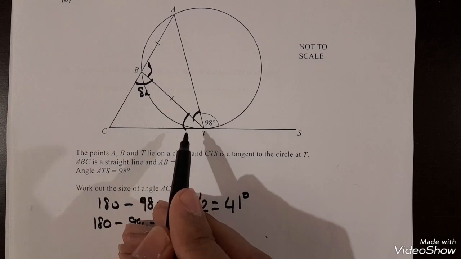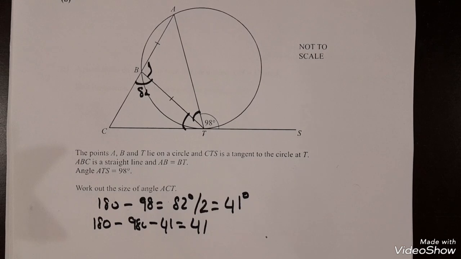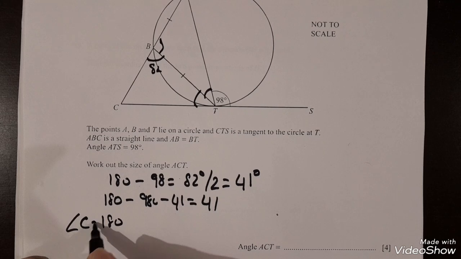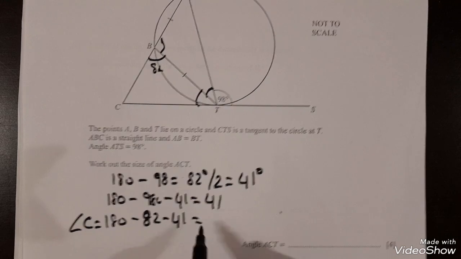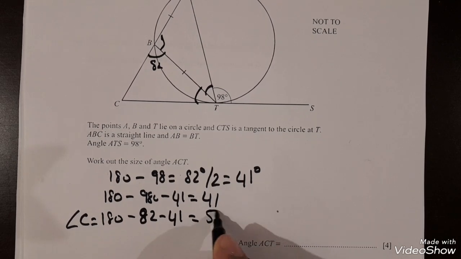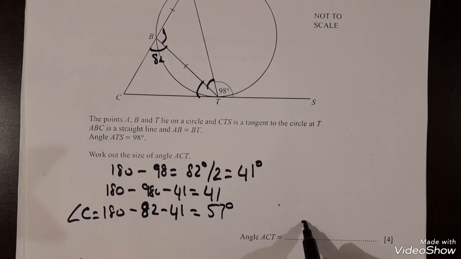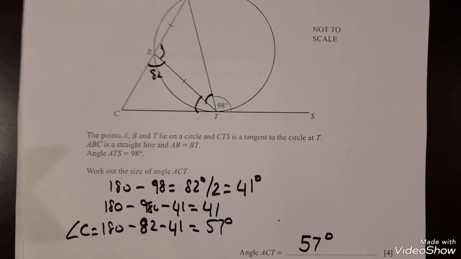So 82 and 41, then we subtract these two from 180. Angle C is equal to 180 minus 82 minus 41, which will be 57 degrees. So the angle ACT is 57 degrees. So this is how we calculate the angle ACT in question part B.